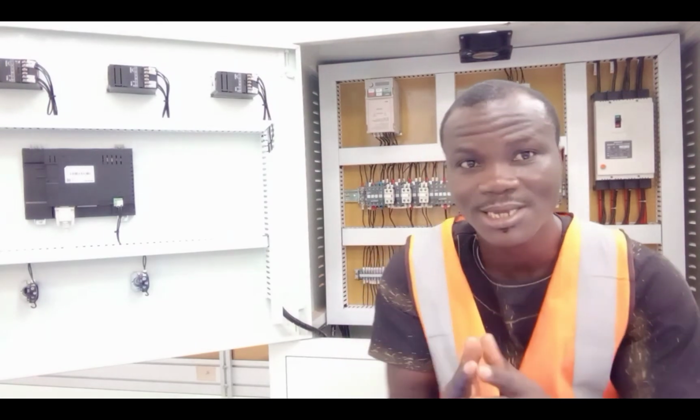Then it must also not be too much higher than the current rating of the load that is connected in that particular circuit. All right, so in this case, for our 3000 watt cooker, we can use 16 amps to protect that circuit. And that is the correct size of breaker to use for that, in the case where you have only that cooker in that circuit.